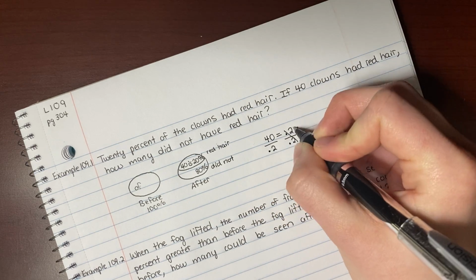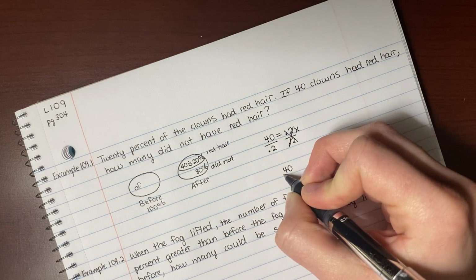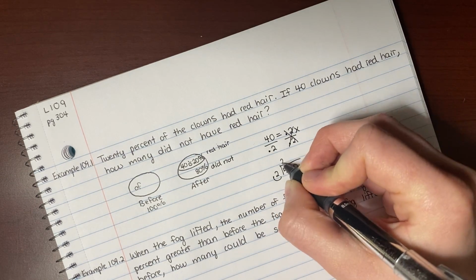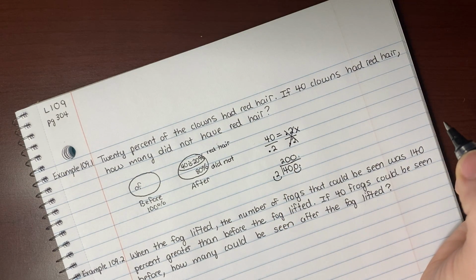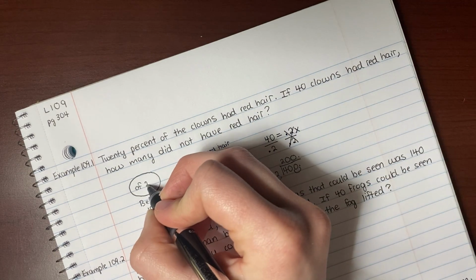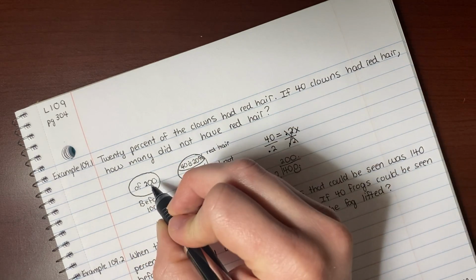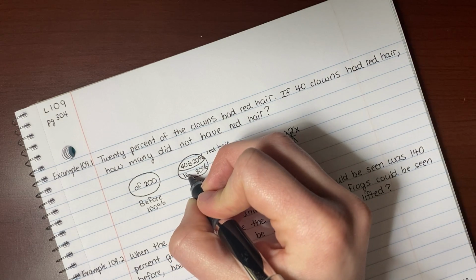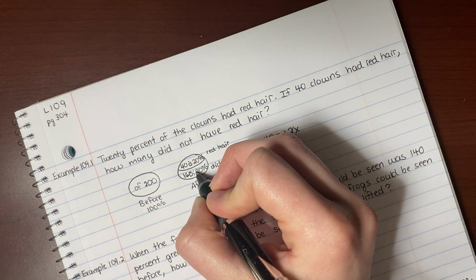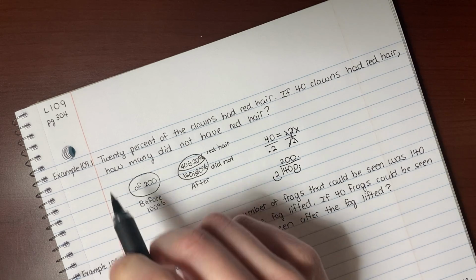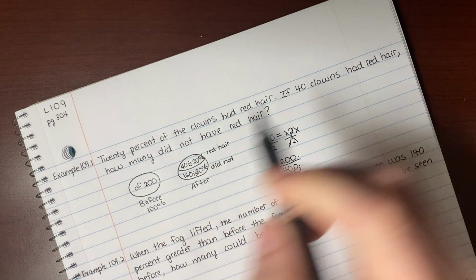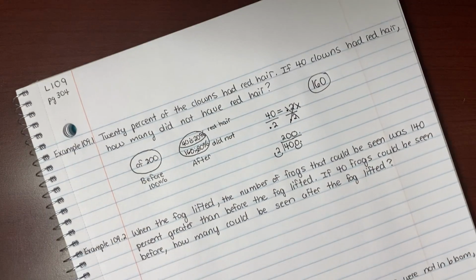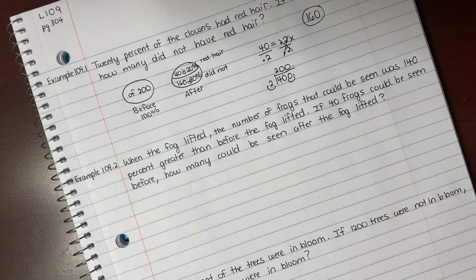All right, now we want to get our x alone, so we're going to divide both sides by 2/10. Okay, if you divide 40, it's going to go in there 200 times. All right, so our x is 200. So if the original amount's 200, 40 had red hair, then obviously 160 did not. We just do the subtraction there. So let's look at what the question was asking. How many did not have red hair? 160. Okay, so again, very similar to what you've been doing, but more wordy.